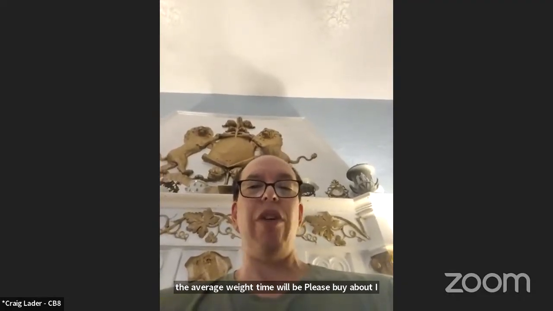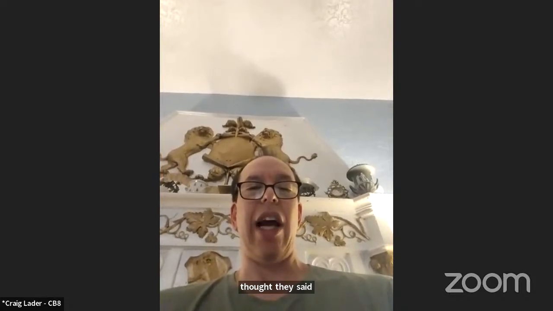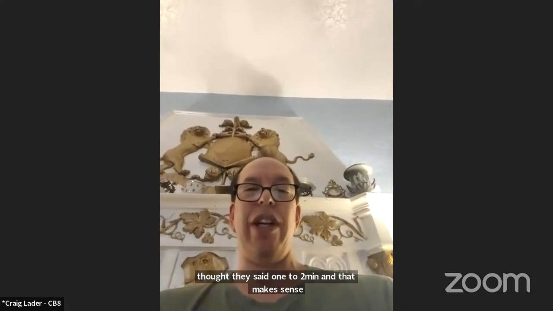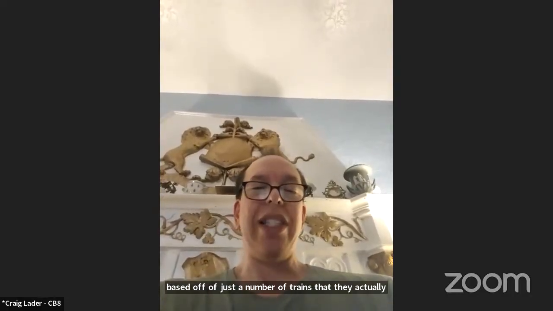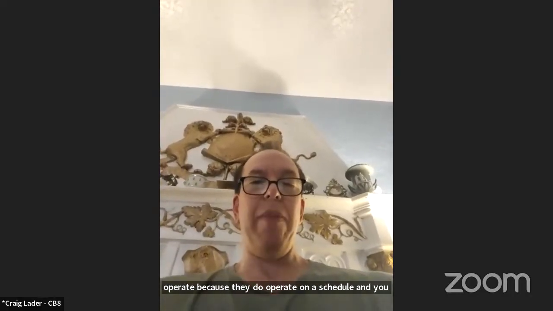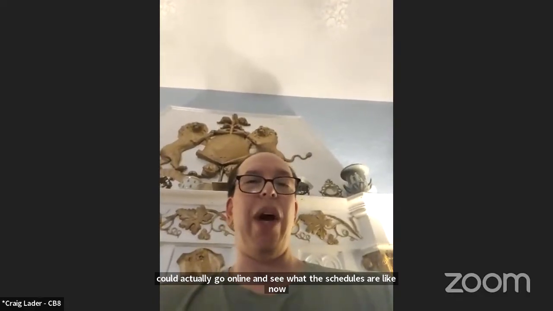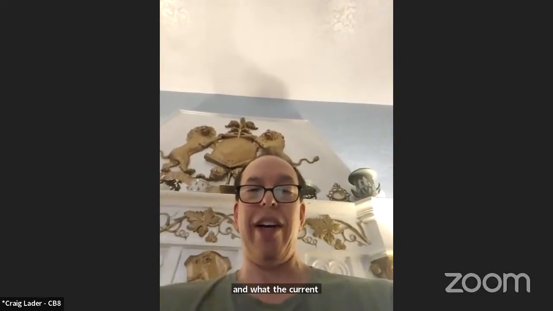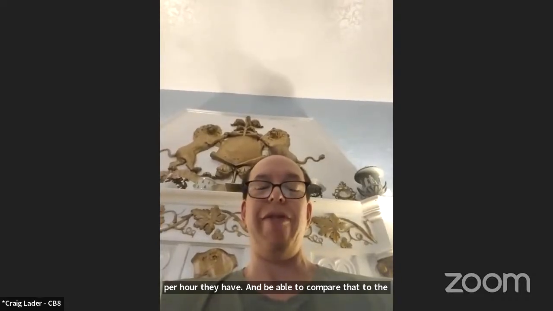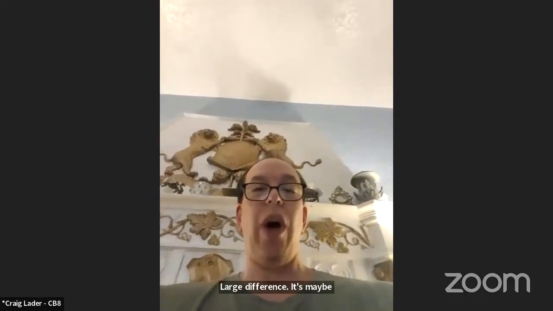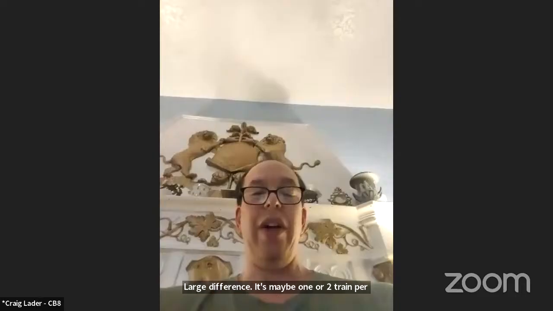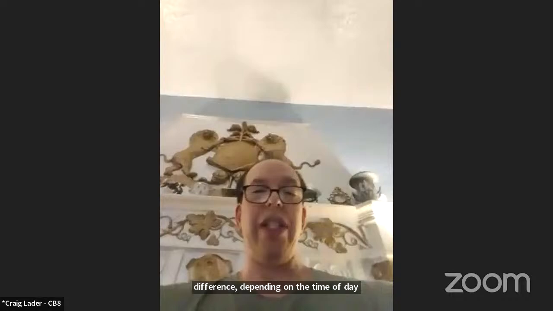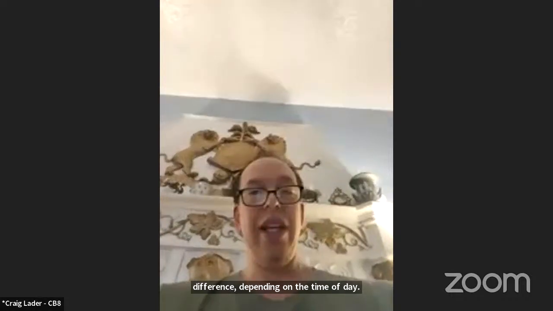That makes sense based off of the number of trains that they actually operate, because they do operate on a schedule, and you could go online and see what the schedules are like now and what the current headway is and how many trains per hour they have, and compare that to the F train. If you divide that by 60 minutes, you'll see that it really isn't a large difference. It's maybe a 1 or 2 train per hour difference, depending on the time of day. And if there were going to be such long waits, I would be the first person to be opposing this.